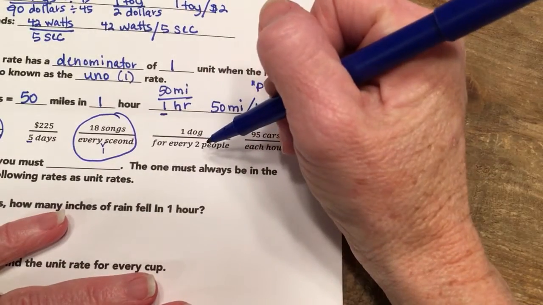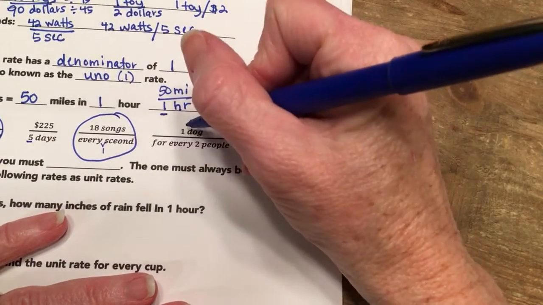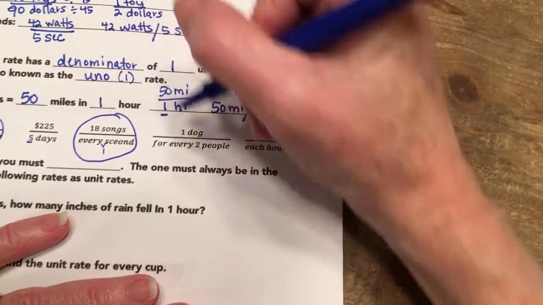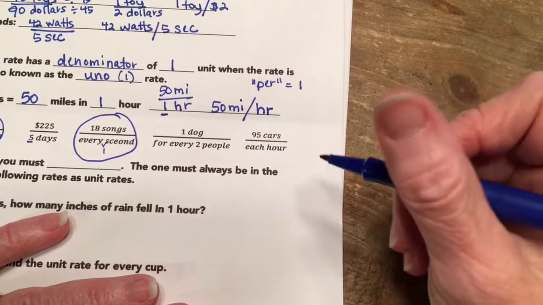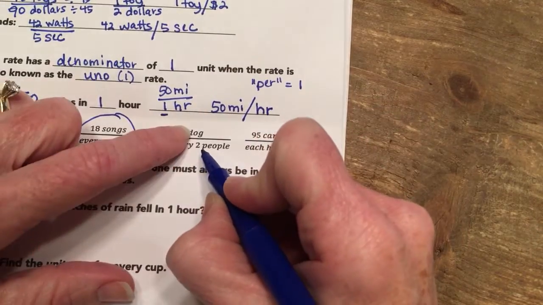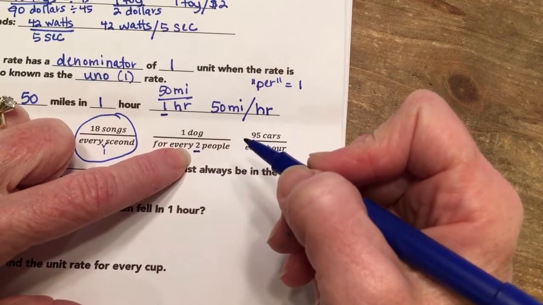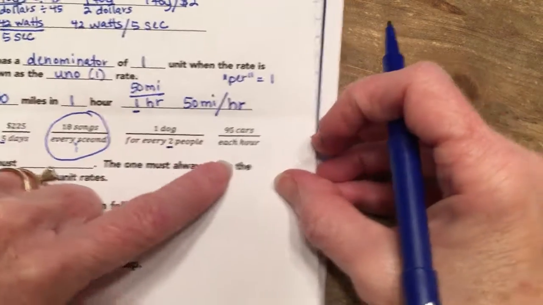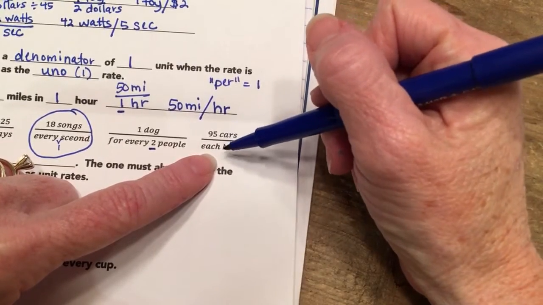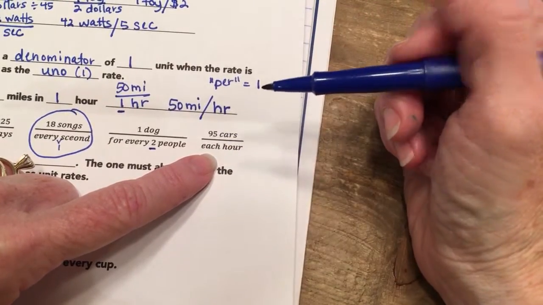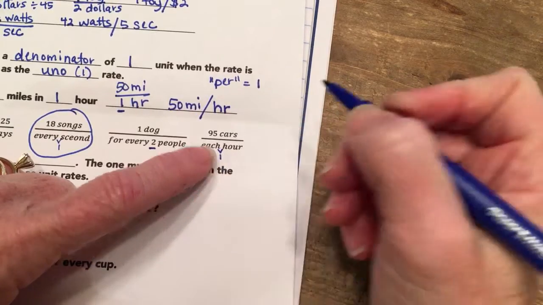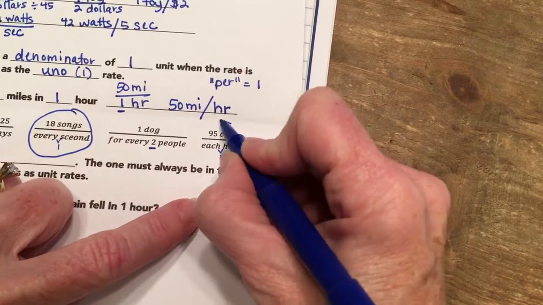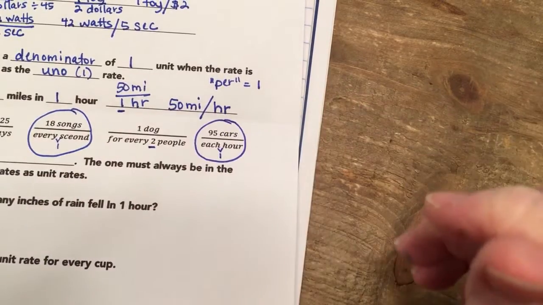1 dog for every 2 people. Now this can be a little tricky because if you just think UNO rate, you might see a 1 and think unit rate. But remember, it has to be in the denominator, and our denominator right now is a 2. So this is not a unit rate because the denominator is 2. All right, and then the last example, we have 95 cars each hour. Well, each hour is how many hours? Just 1, right? So they don't always write the 1, but it means 1. Each stands for 1. So this is a unit rate. It's in the denominator, so that counts.